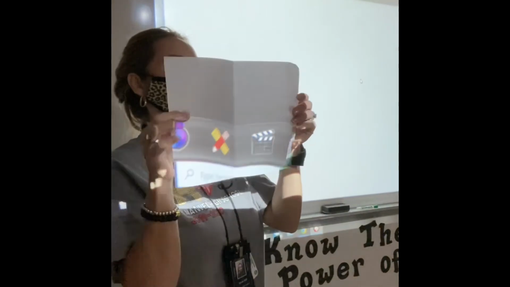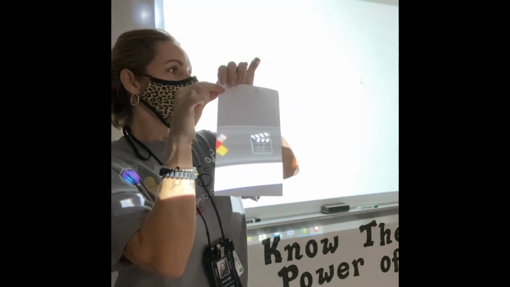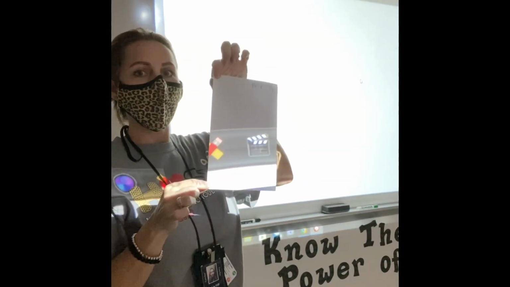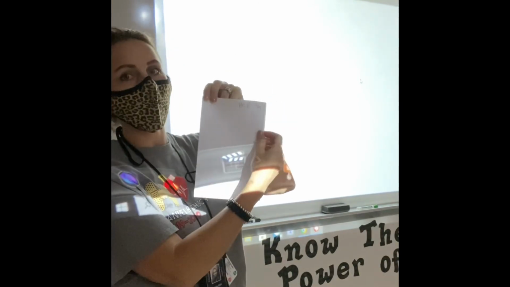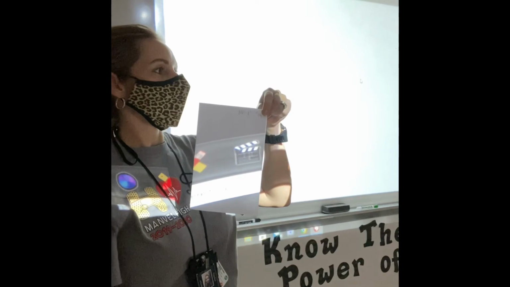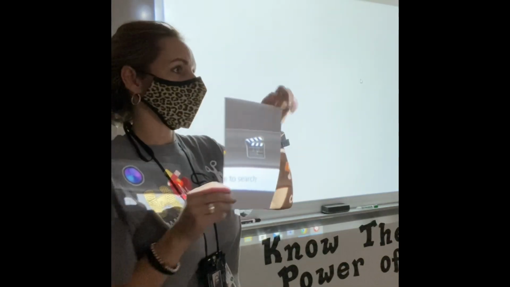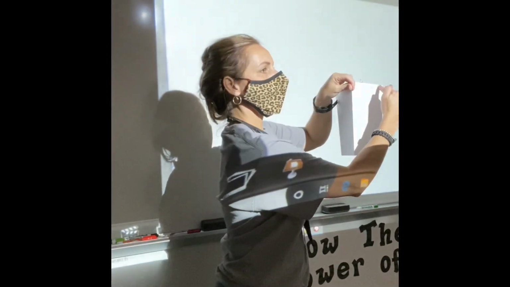Fold this piece of paper in half, the long way, and turn the fold to the left. Write your name and the date right up here in the top corner. Top corner, name and date.